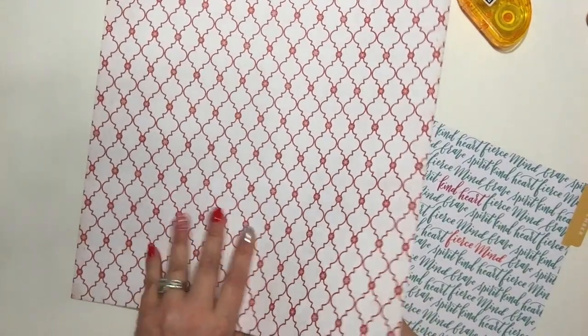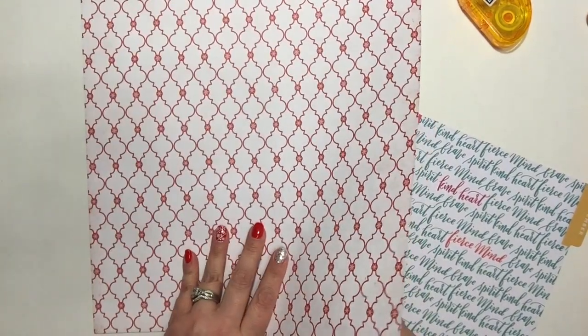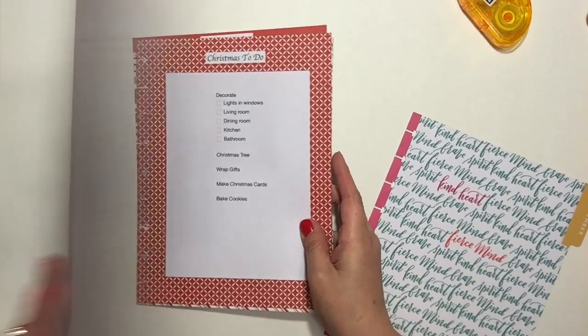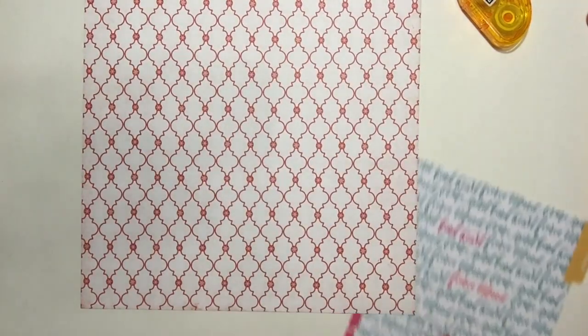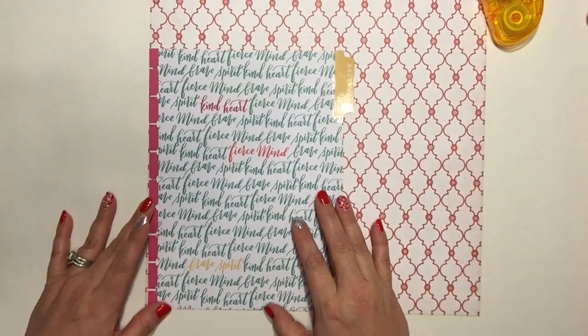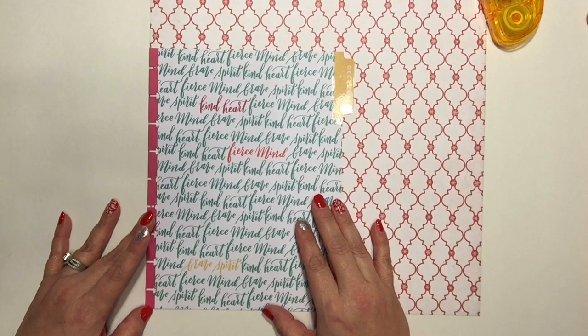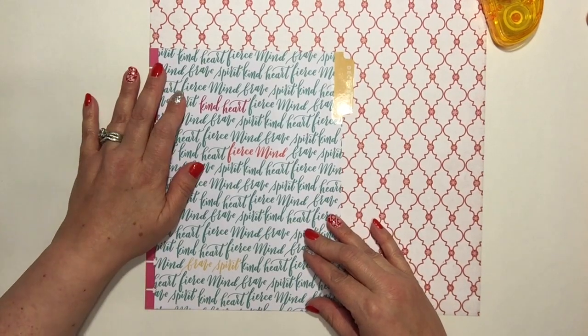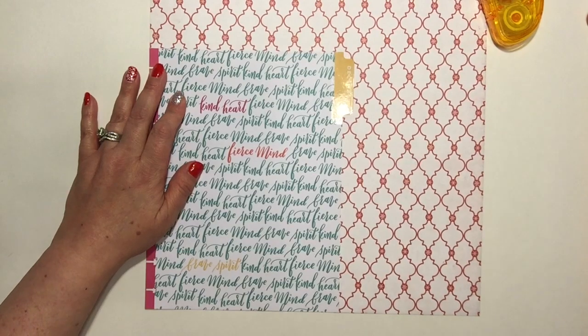This will be the cover, and I want it to be laid this way, and then this will be on this side here, which is fine with me. Okay, so let me trim this one out, and then I'm going to decorate this one. It just decorates a little bit nicer than that first one that I had.